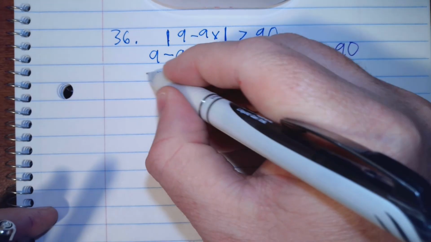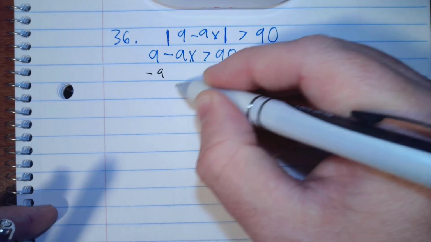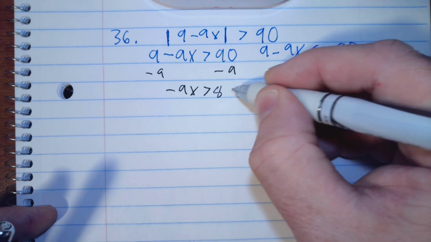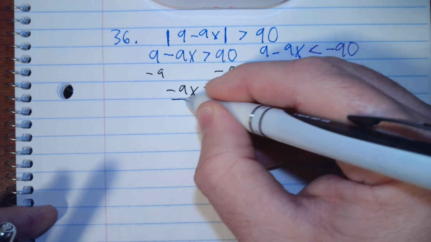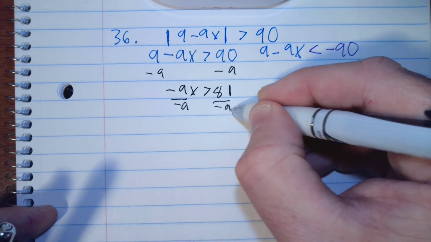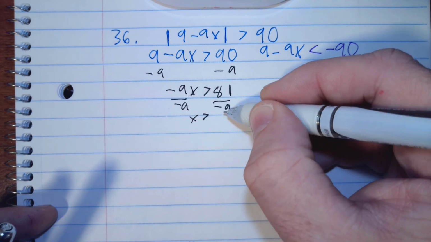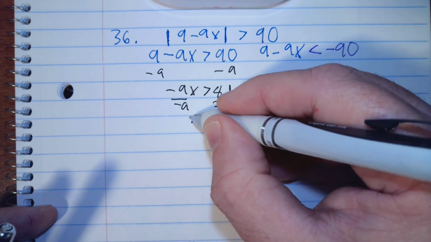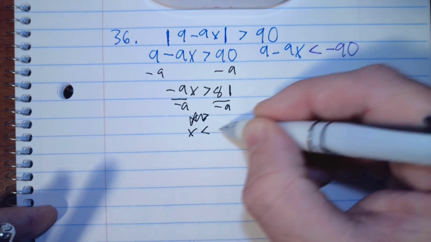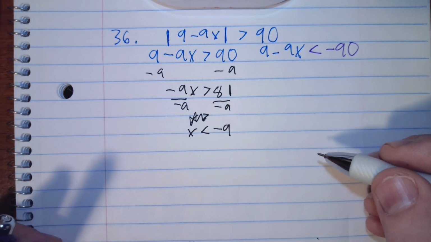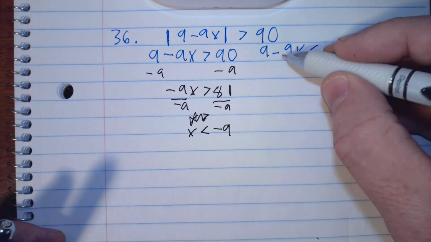Let's go ahead and minus 9, minus 9, negative 9x is greater than 81. Divide by negative 9, divide by negative 9. So that would be x is greater than, nope, I divided by a negative. So that'd be x is less than negative 9. Okay, hopefully we see what we're doing there. All right, moving on to this other one.